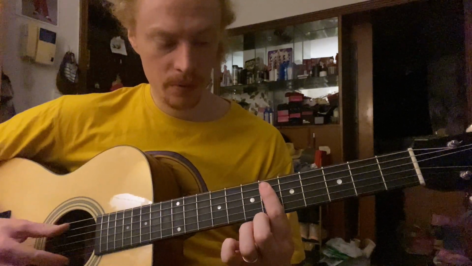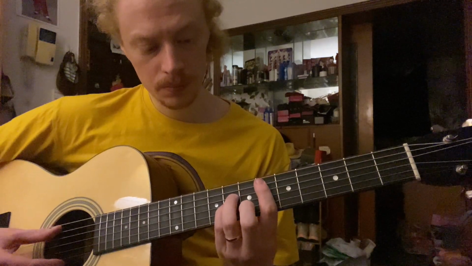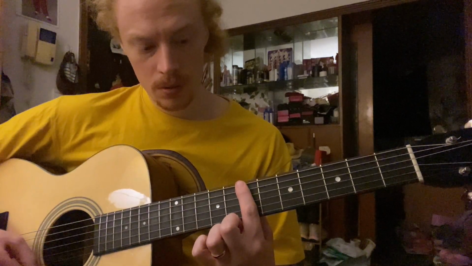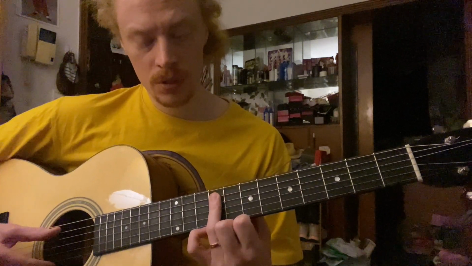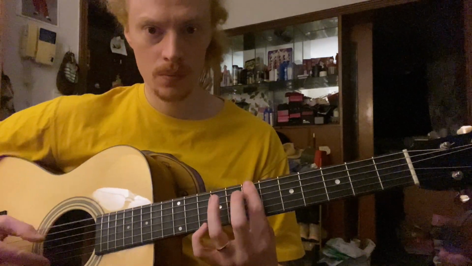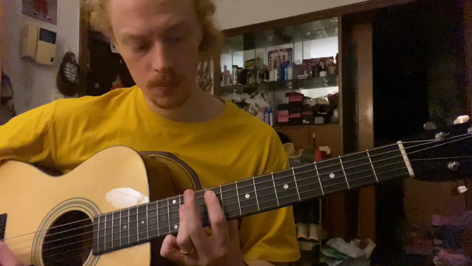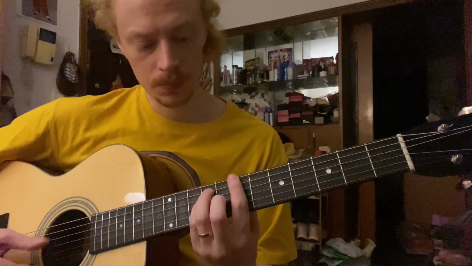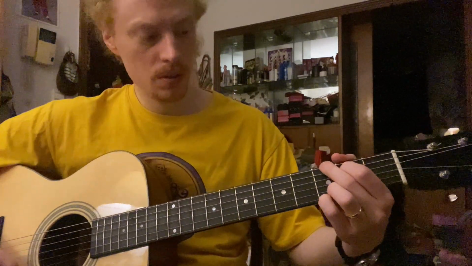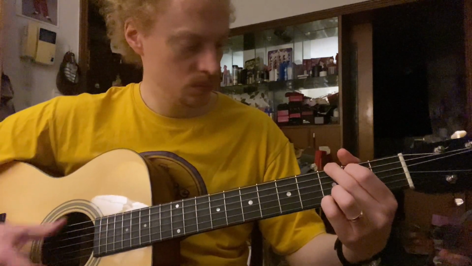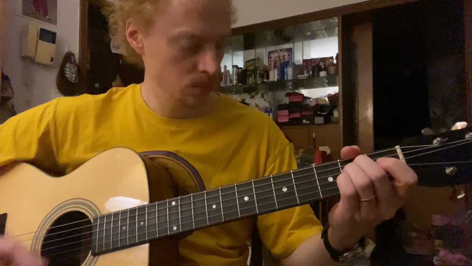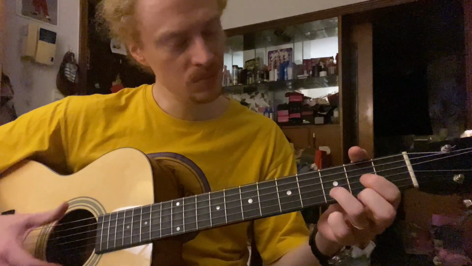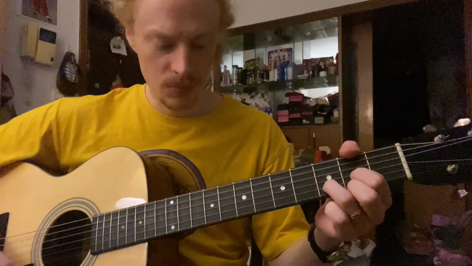down 1 string, back 1 fret, so that's the D sharp minor, and the 5 chord, so down 1 string to the A string, up 2 frets towards the body. That's the 5, with an F sharp. So in G, it's like G. And to B.